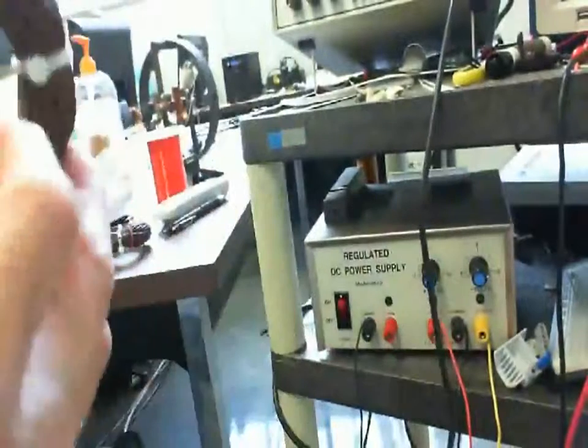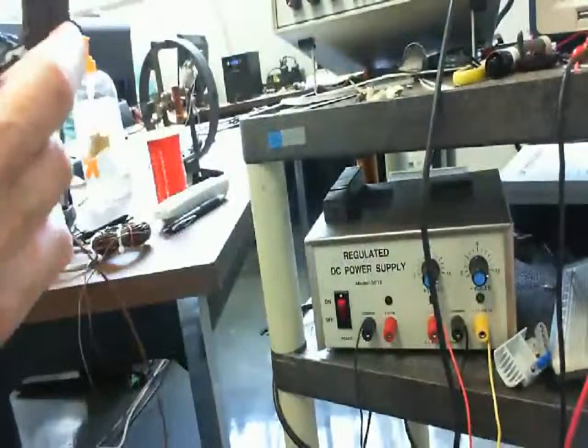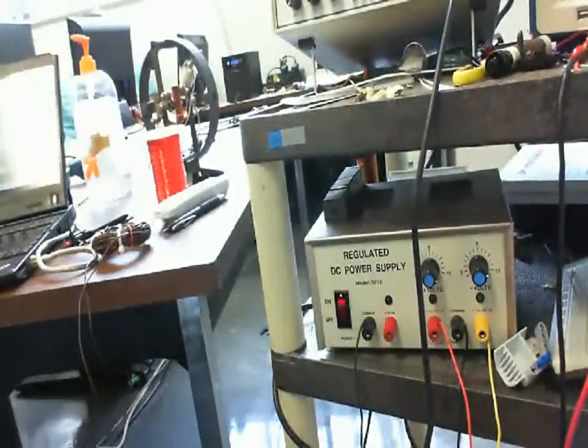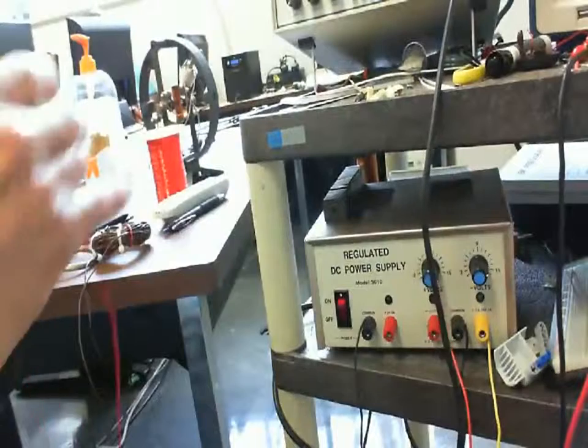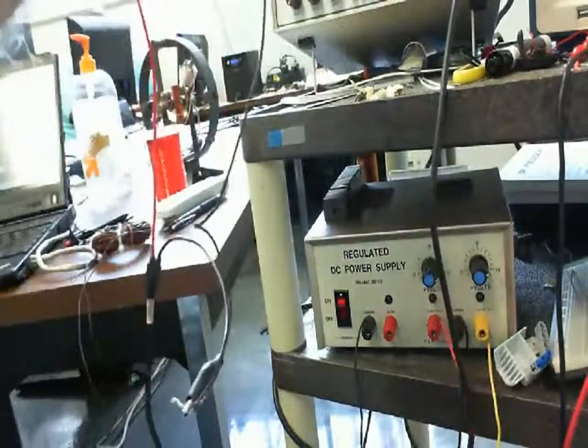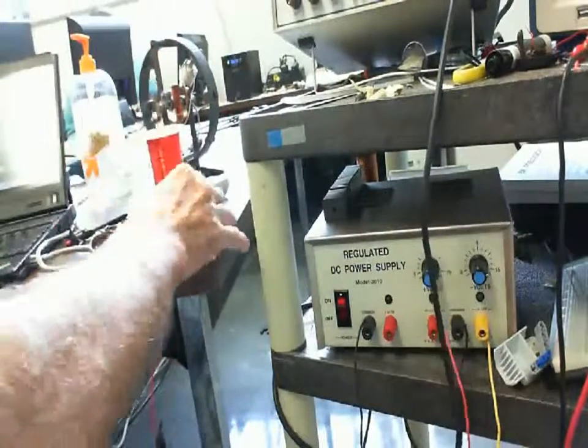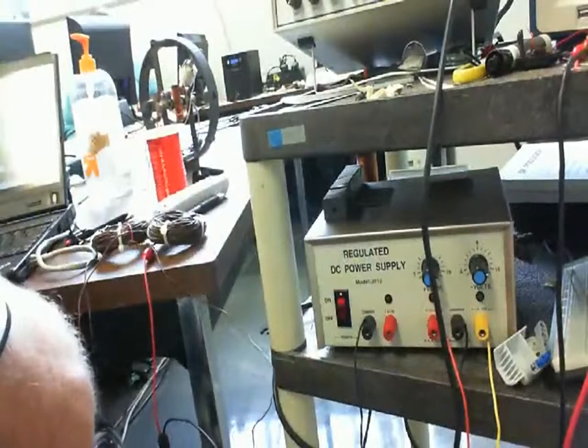So all I have here is a bunch of turns of wire. Then I'm going to put my AC on this one right here. So what determines the amount? This one. There we go. So all we have here is just some wires. Now what I'm doing is I'm putting AC. Now why AC? Because AC creates motion.